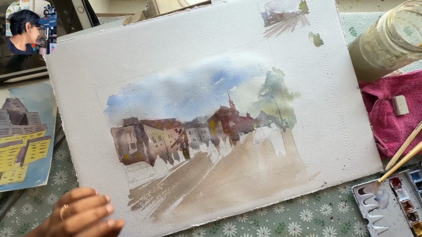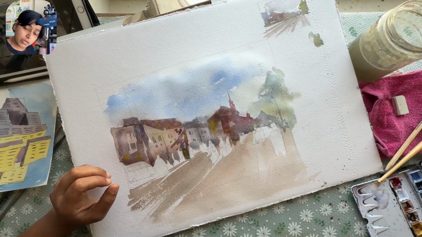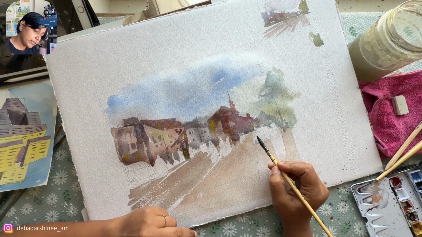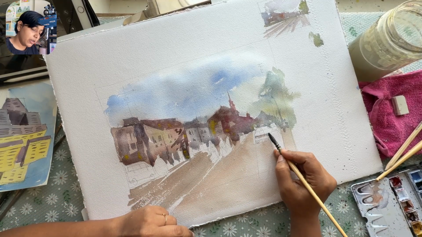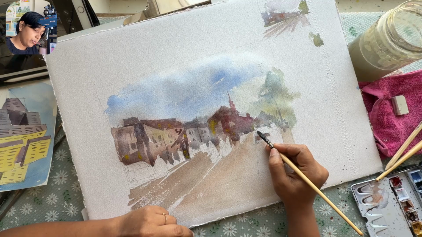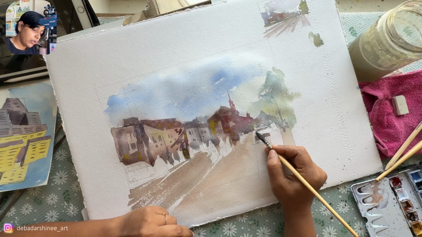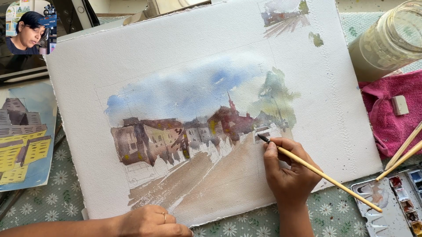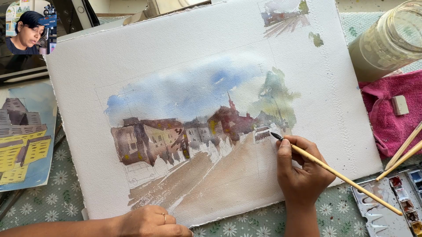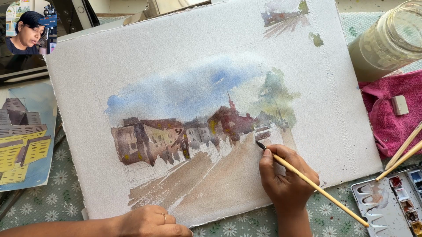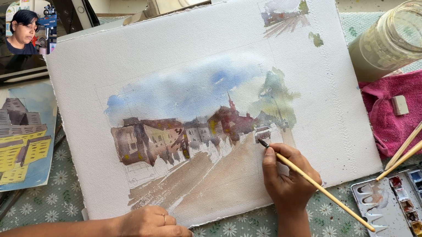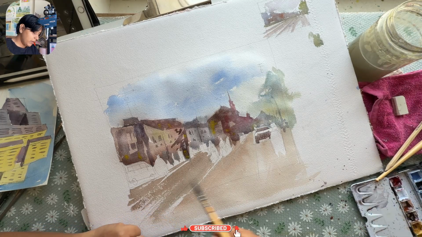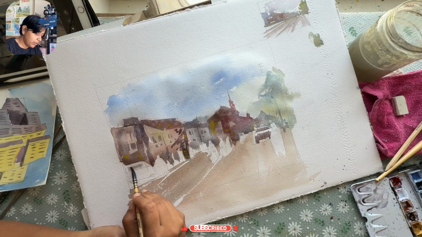Then let's do the car right now. I drew the figure first and then the car. So I am planning to make the car. This is the full car, so I will do something like this. Then this. Then we have the wheels. Then the same for this car.